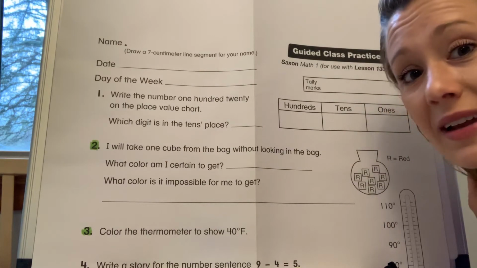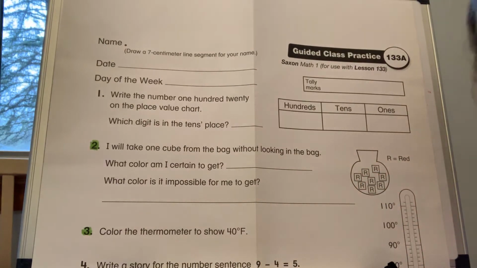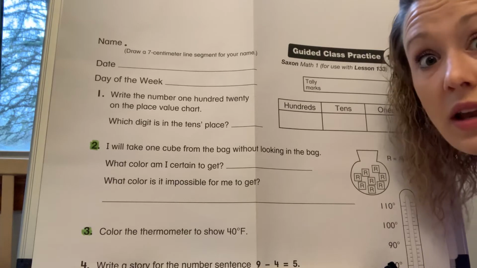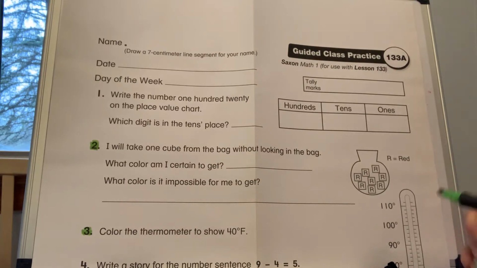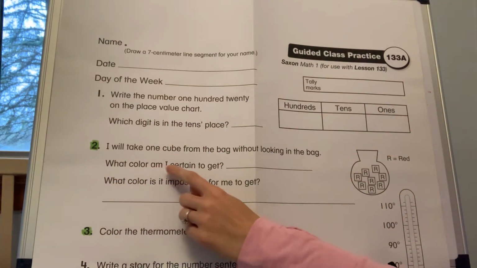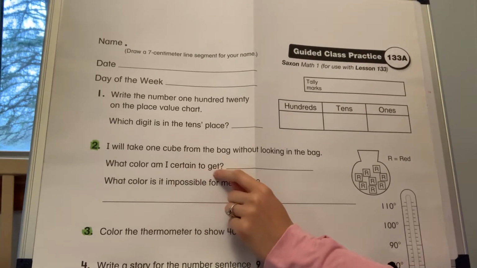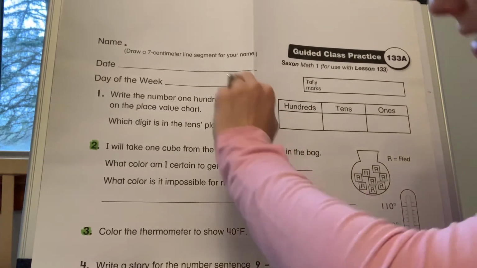Because they're all red. Look at all these cubes. Only have R's on them. There's no Y's for yellow, no O's for orange, no G for green, no B for blue. The only color that I can absolutely get is red. So I want you to take your pencil. It says, what color am I certain? That means I will totally get it. Certain to get. Well, there's only one color in there, and that's the color red. So we have to write the color red.